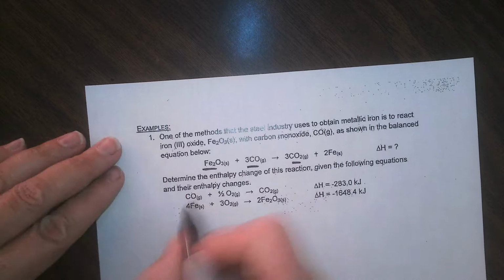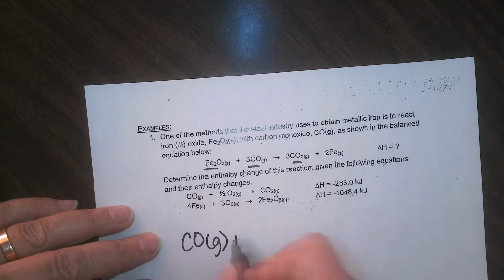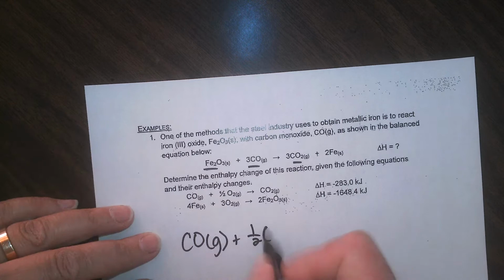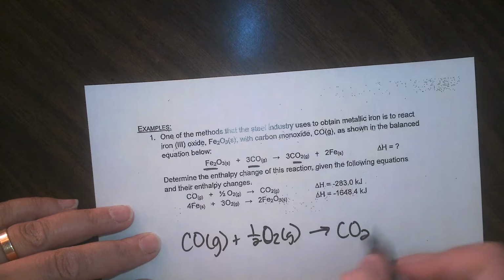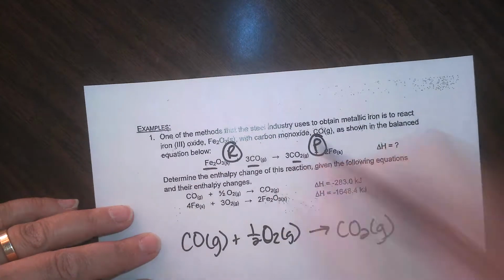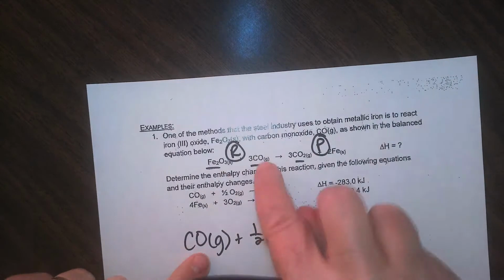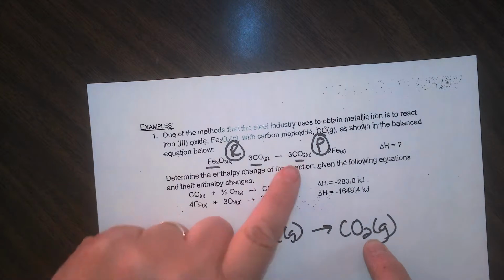So I want to write this formula. You can see right now, I have carbon monoxide set up in the reactant spot, and I have carbon dioxide set up in the product spot.